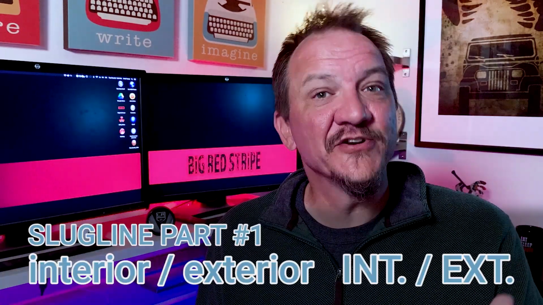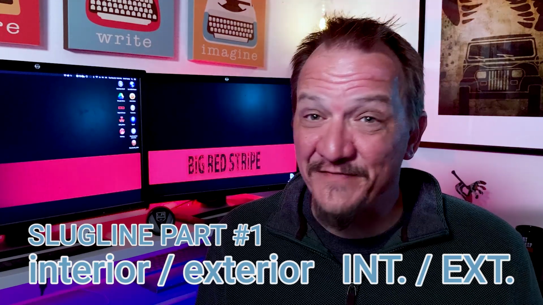So what should sluglines include and what should they not include? There's essentially three parts to a slugline. First, INT. or EXT., interior or exterior. This is pretty straightforward and just like it sounds. If the scene takes place inside, use INT. for interior. If the scene takes place outside, use EXT. for exterior.